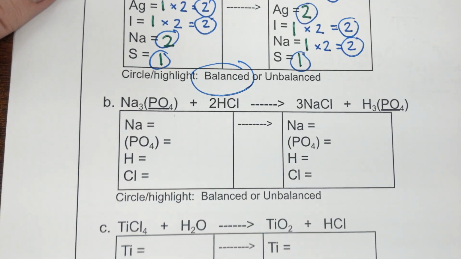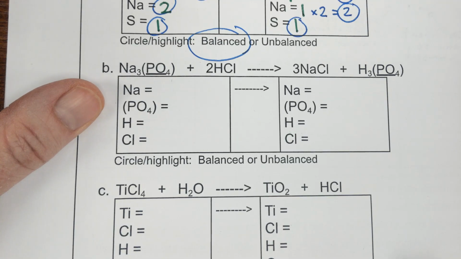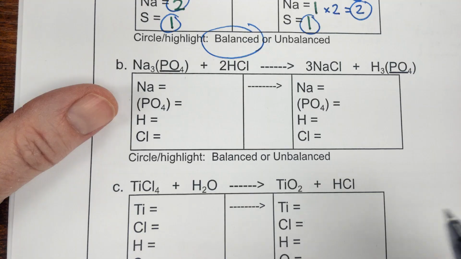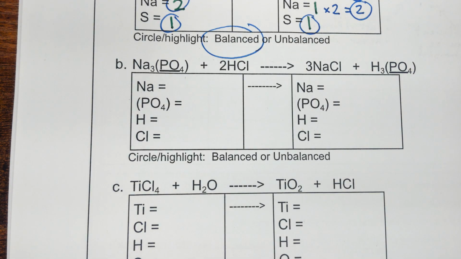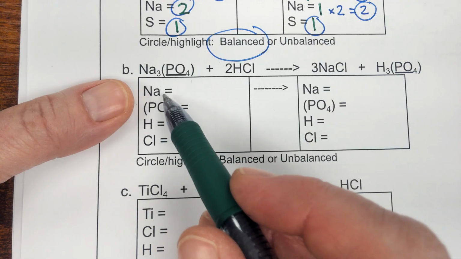All right, I'm going to do B, and then I'm going to skip down to the bottom. All right, and that will be it. The bottom one, E, is really tough, and I think if you've gotten this far with me, then you'll be able to make it. All right, so once again, we're going to set them equal to their subscripts.